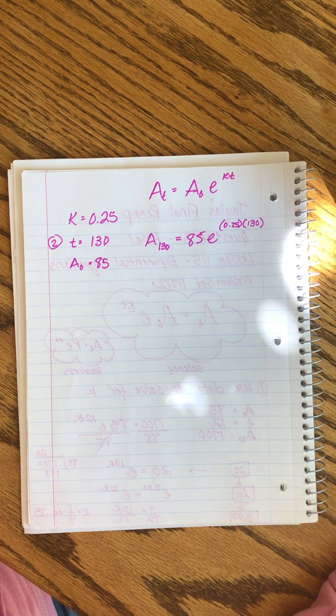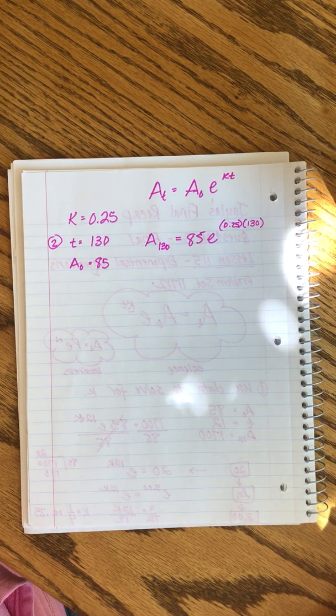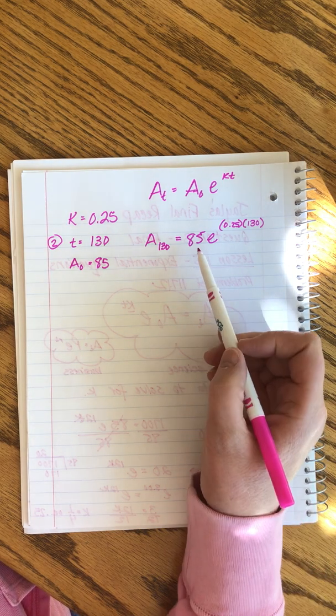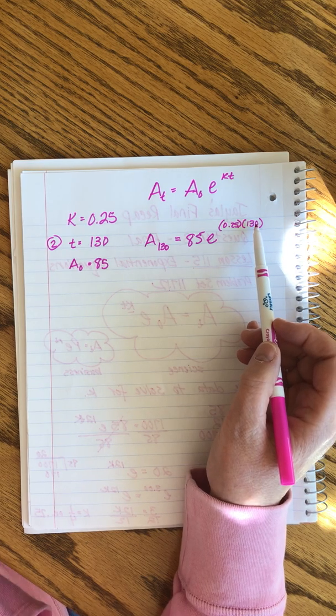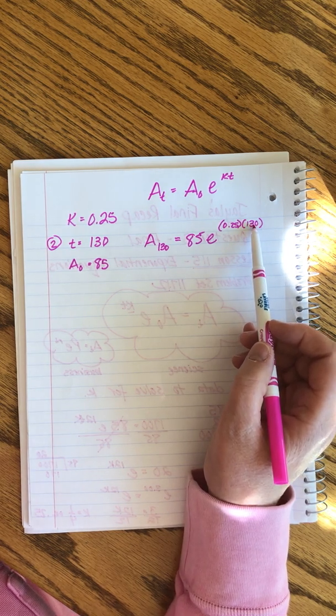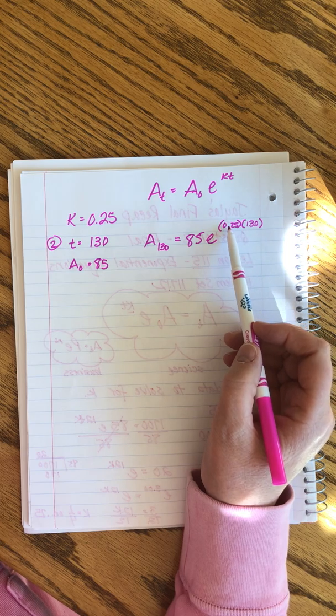Okay, so let me just double check. This is all looking good. Yep. Okay, and so now we run this into the calculator, and this is how you do it. Start with 130. Multiply that times 0.25.